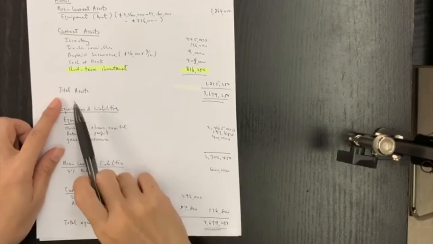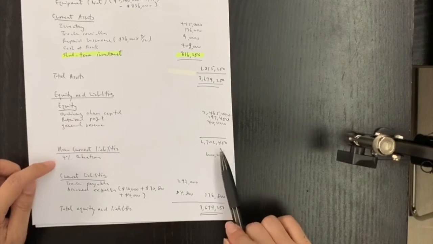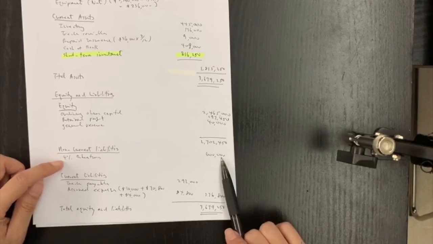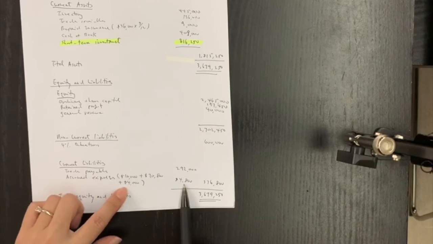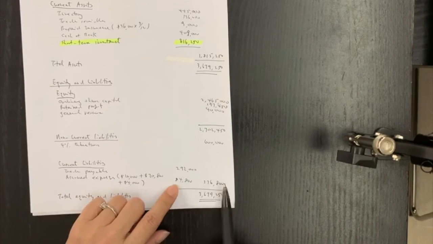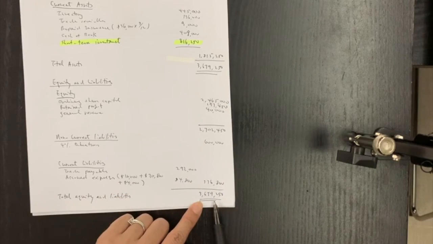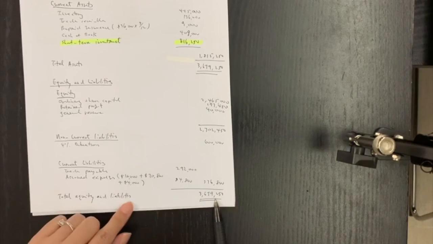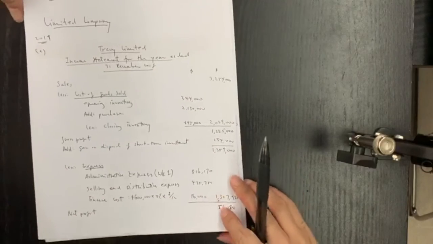All right, and then we get total assets for this much, and then total equity, which is non-current liability, debentures, and then close the accrued expenses. This is total accrued expenses, and then total current liability. Okay, and this is total equity and liabilities. So this is the DSE question for limited company in the year of 2019.